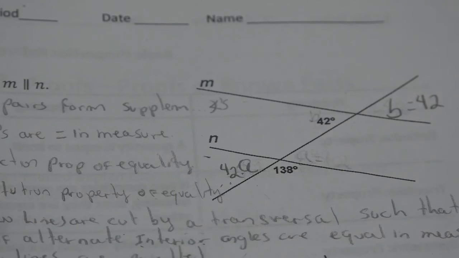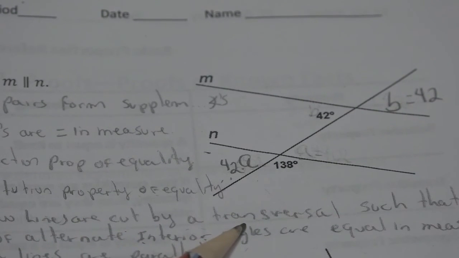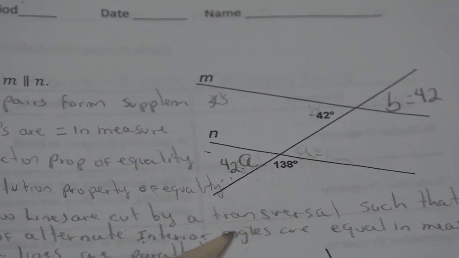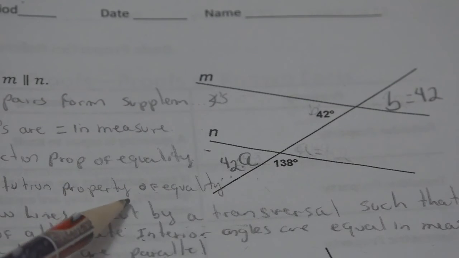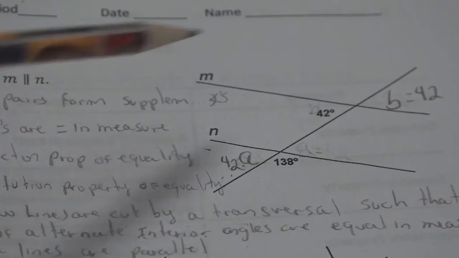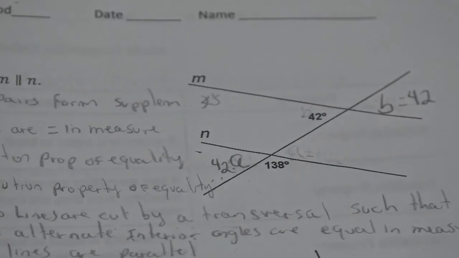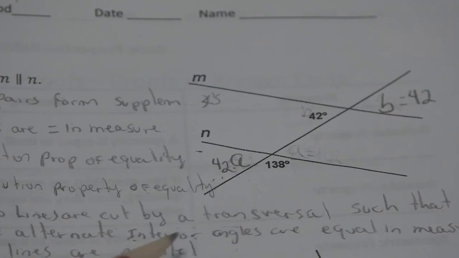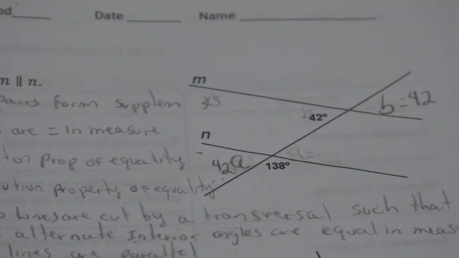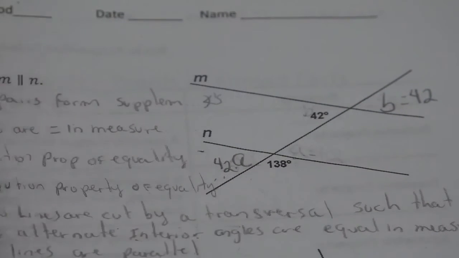Well, if two lines are cut by a transversal such that a pair of alternate, I wrote interior, but in reality, look at what we have here. They are alternate exterior angles. So if a pair of alternate exterior angles are equally measured, then the lines are parallel. So that's what I wrote, and that's enough. Alternate exterior angles is enough for me to prove that the lines are parallel.